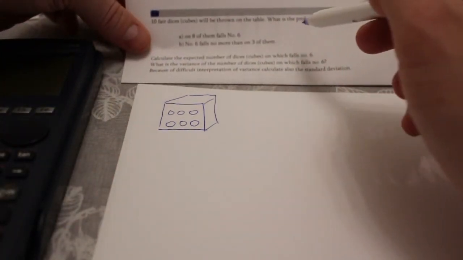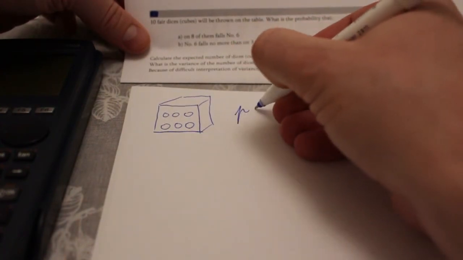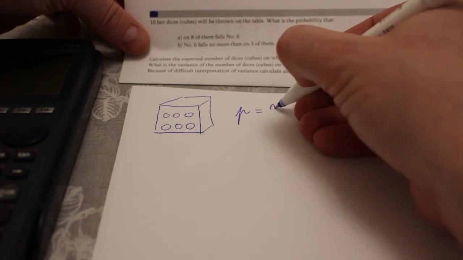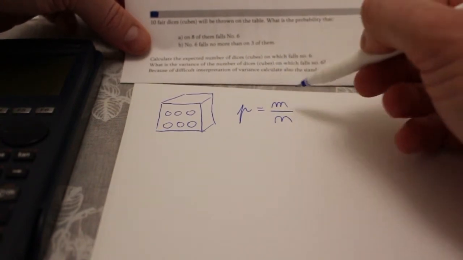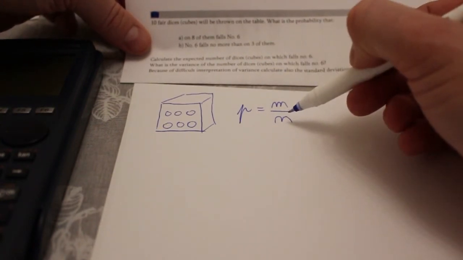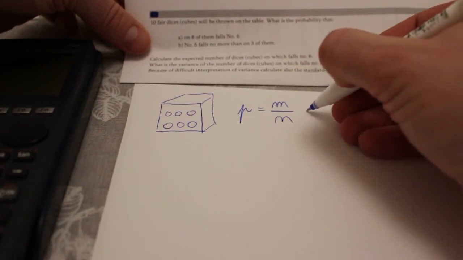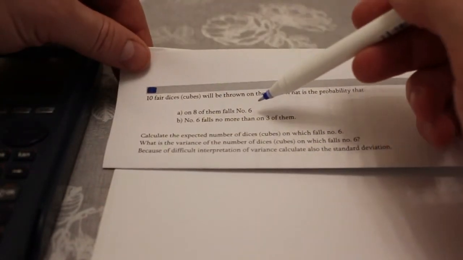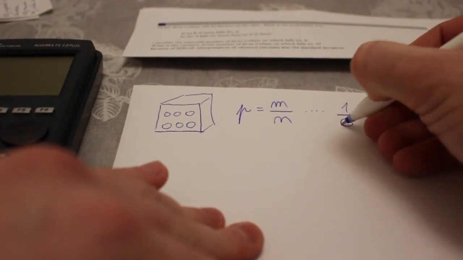So I know that the probability P is calculated as small m divided by small n, what I want divided by all possible cases. So the probability that I will see, for example, this position, value 6, is 1 divided by 6.